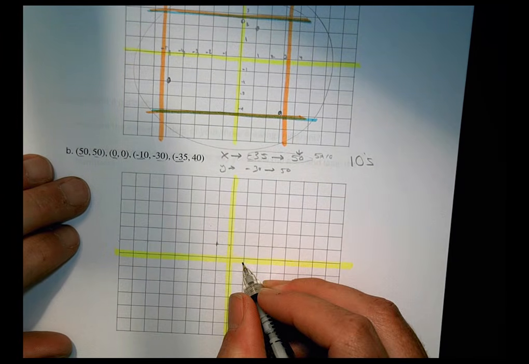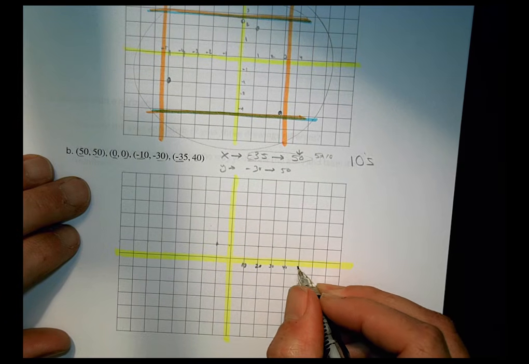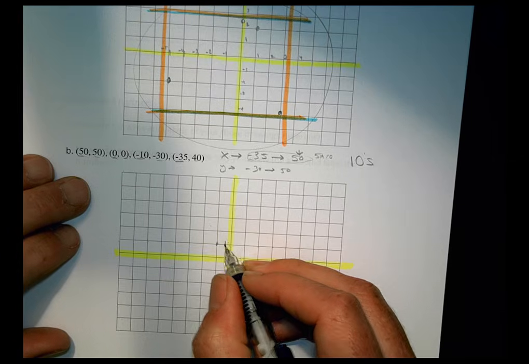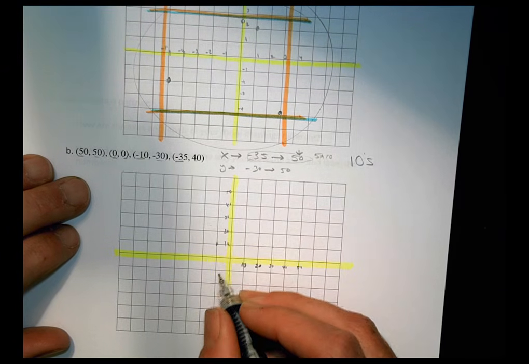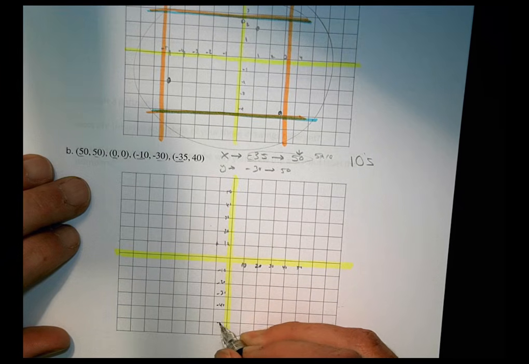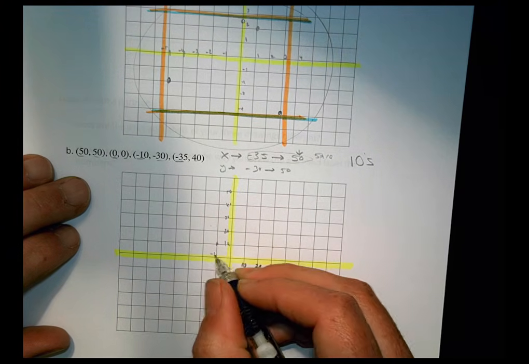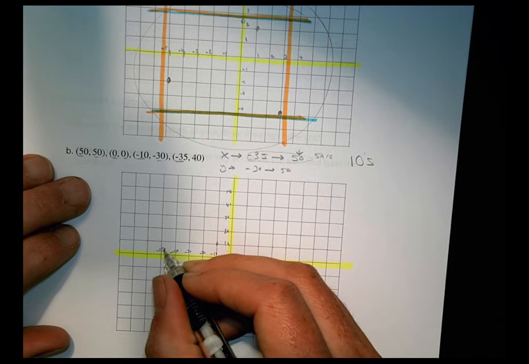So this becomes 10, 20, 30, 40, and 50. And this becomes 10, 20, 30, 40, 50, -10, -20, -30, -40, -50, -10, -20, -30, -40, -50.